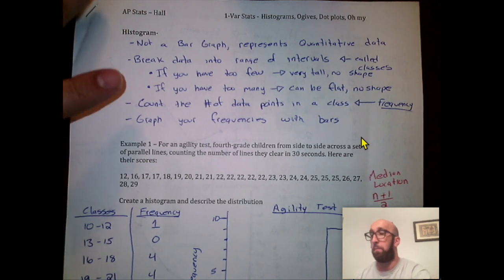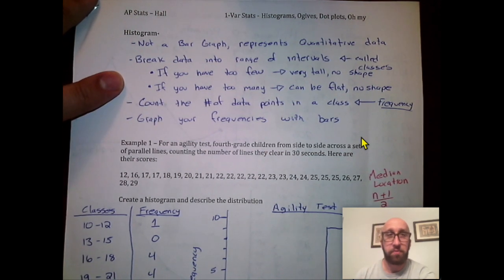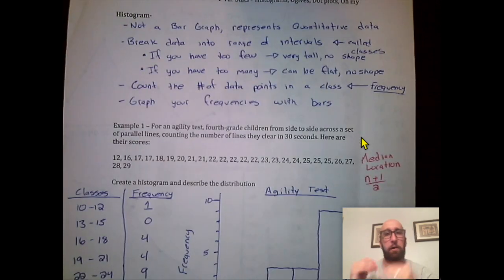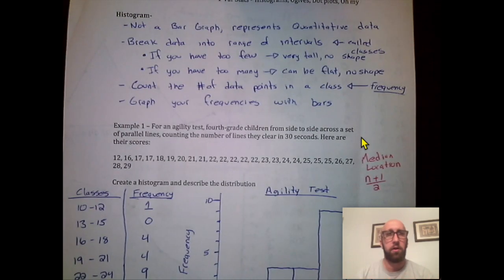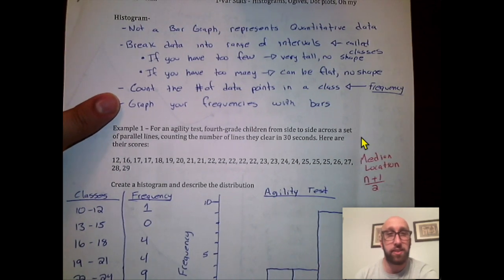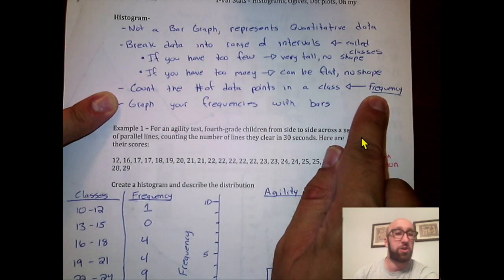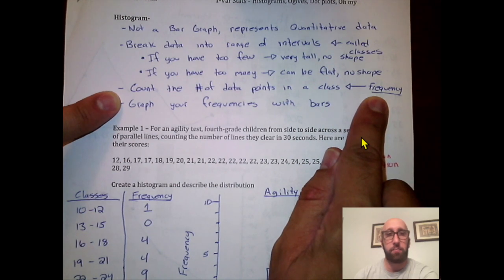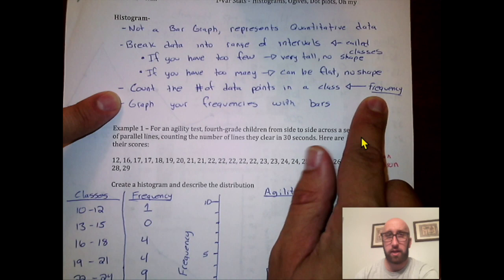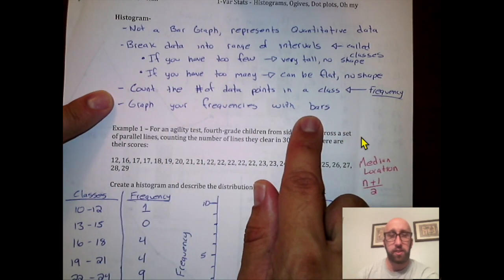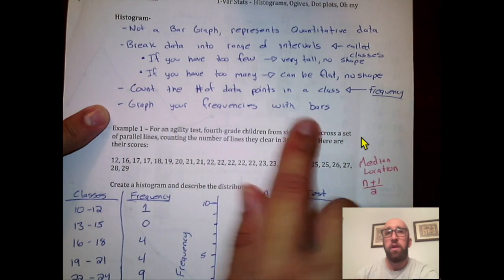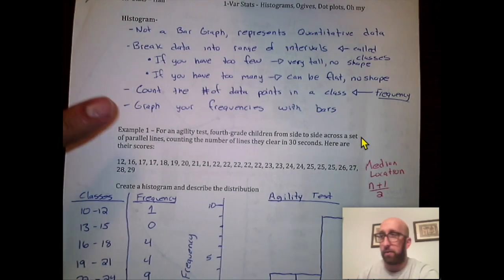You have to find that balance, and it depends on what sort of data you get. So you break the data into classes first. After you feel like the number of classes is appropriate for the data, you count the number of data points in a class, and that is called a frequency, which is a very common vocab word. So how many data points show up in that class? Then you graph your frequencies as bars. If you didn't get all that, pause me and copy it down.